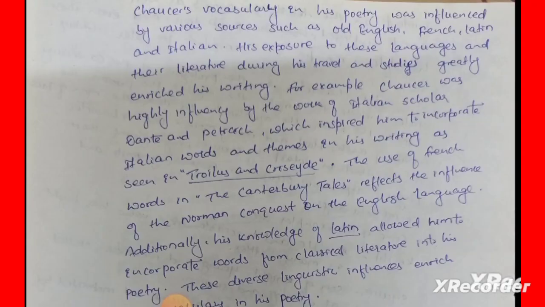Now the poem's vocabulary. If we read Chaucer's poetry, then we find that he used Latin, French words, and Italian. So he has a very large vocabulary. These questions are asked in previous year question papers in the IGNOU MEG1 examination. Chaucer's vocabulary in his poetry was influenced by various sources such as Old English, French, Latin and Italian. His exposure to these languages and their literature during his travels and studies greatly enriched his writings.